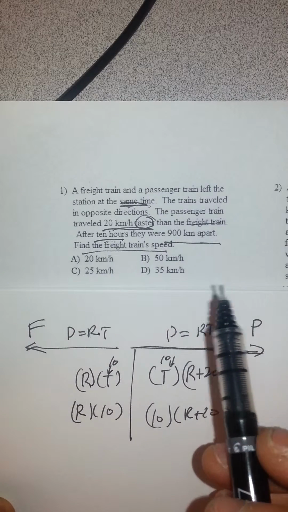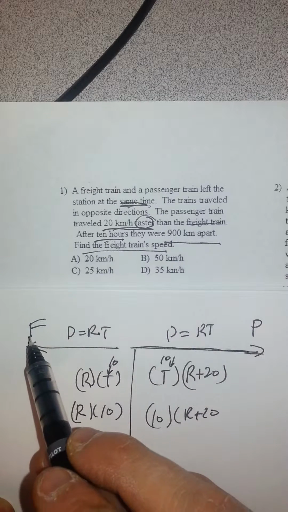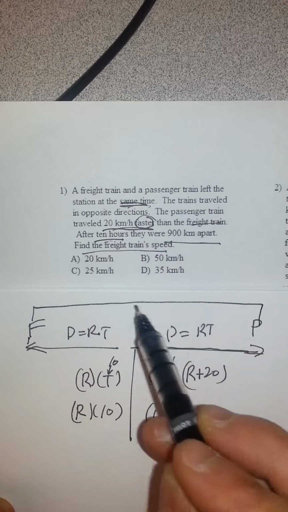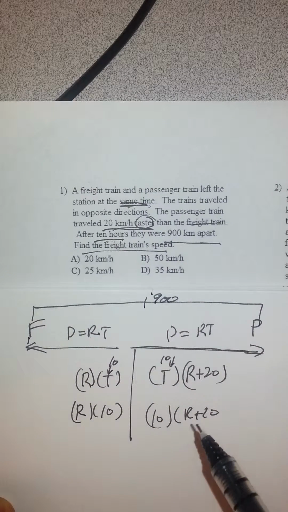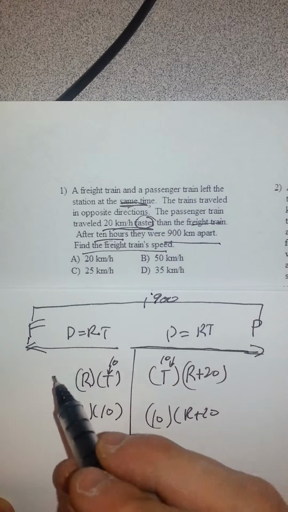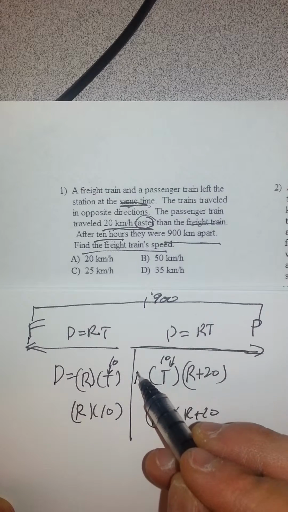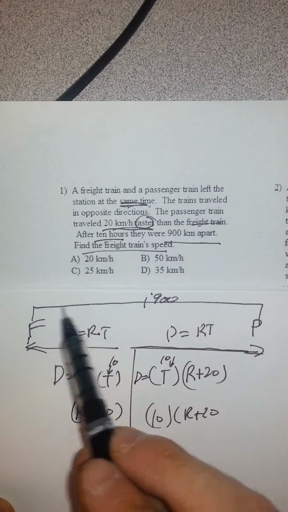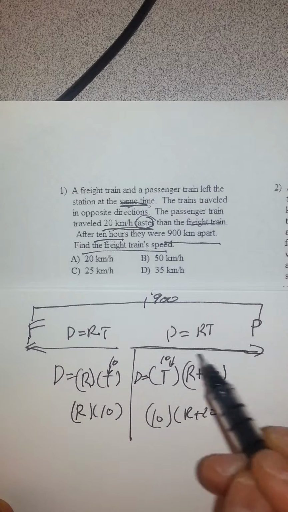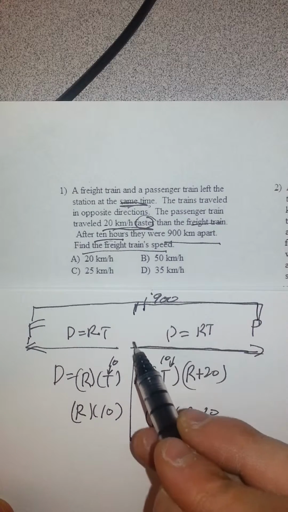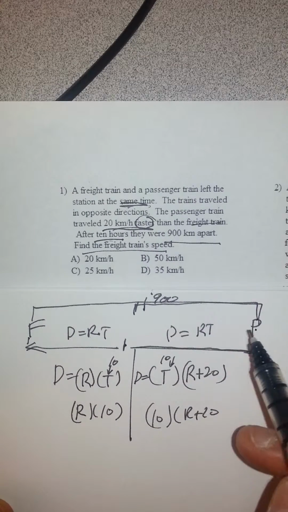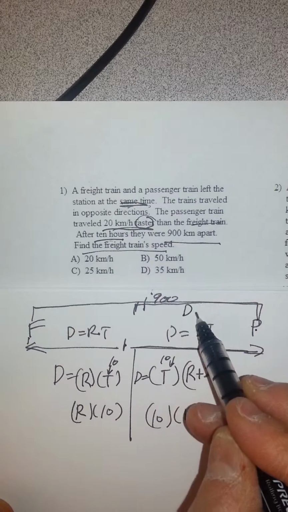So what does this mean? This means that the entire distance, from here to here, is 900, okay? If you remember what we talked about in class, each of these has its own respective D. So if this whole thing is 900, let's just say this leg of the journey, from where they started to where the passenger train was, let's call this D1.